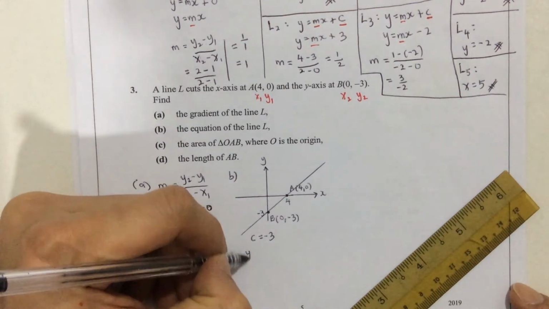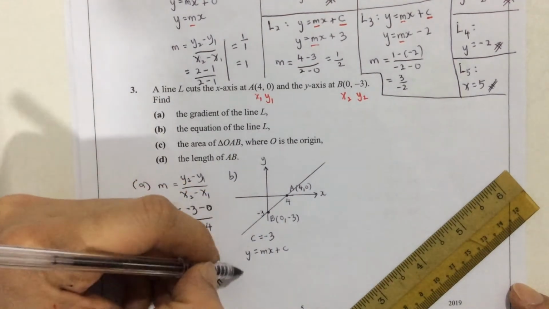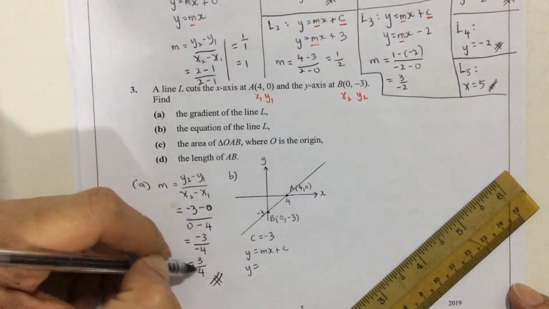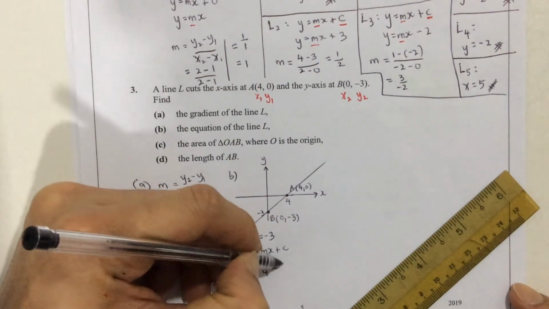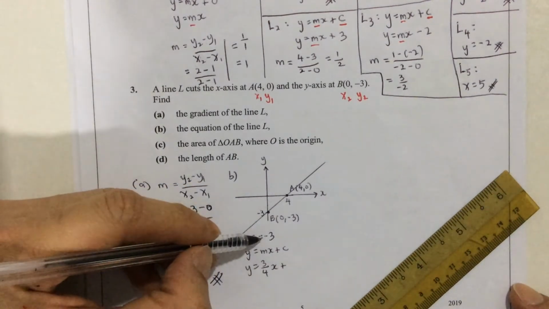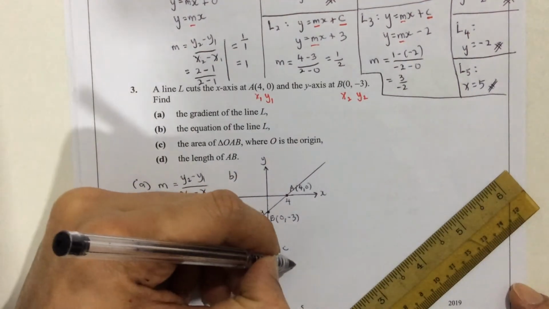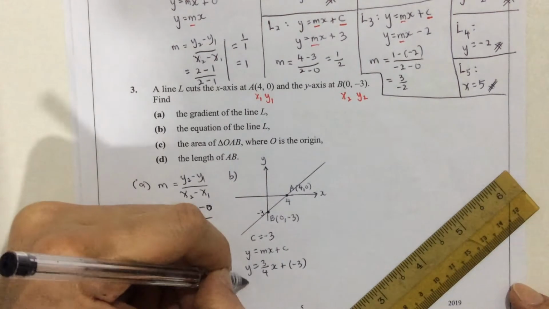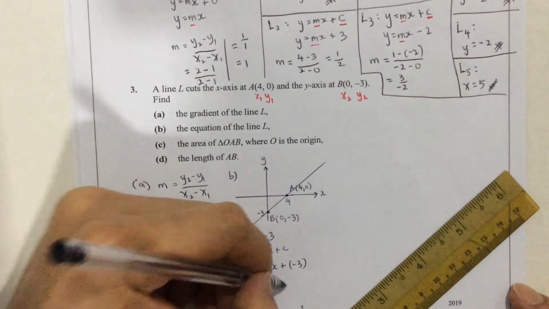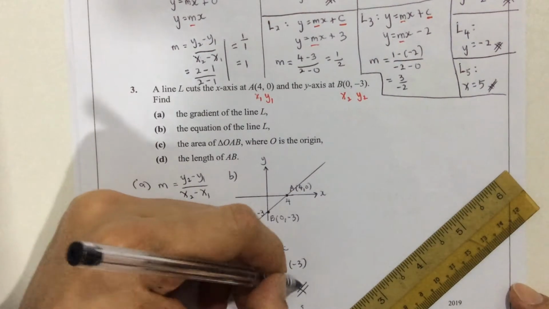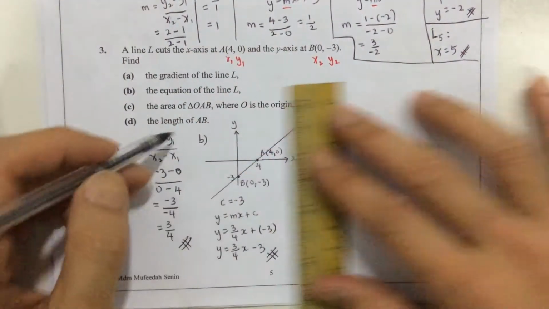So y equals to mx plus c becomes y equals to 3/4x plus the c, which as we have explained earlier is -3. So to simplify this, y equals to 3/4 x minus 3. Okay, so that's the answer for part B.